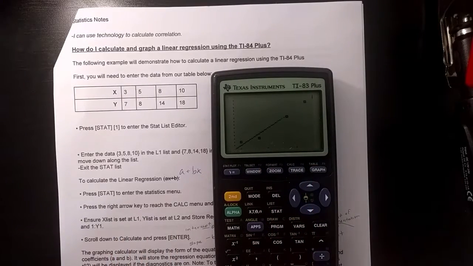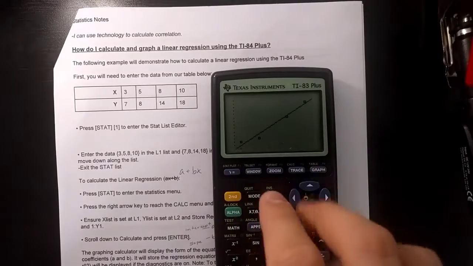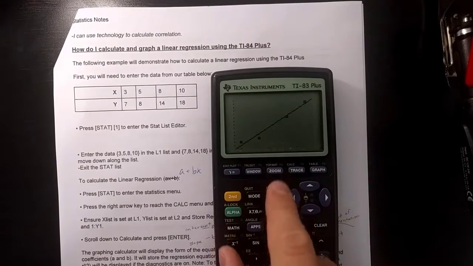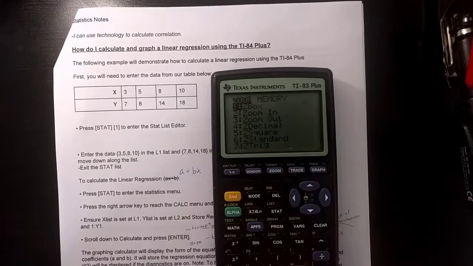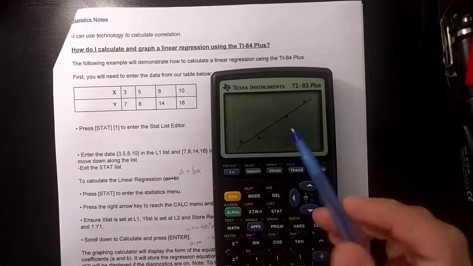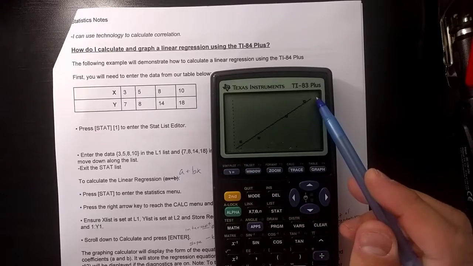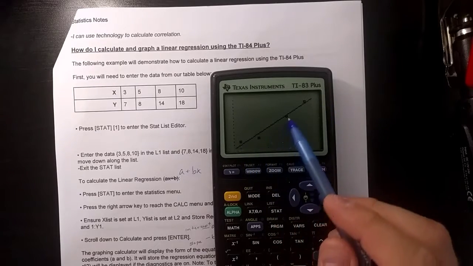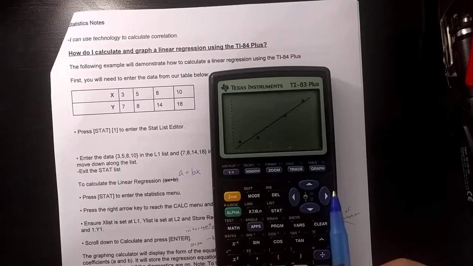Press graph. Now, I've already zoom 9'd this, but if yours doesn't show up right away, you simply press zoom and then ZoomStat, the 9 button, and it should show up like this. And that is your linear regression line, and then this is your 4 points on your scatter plot.